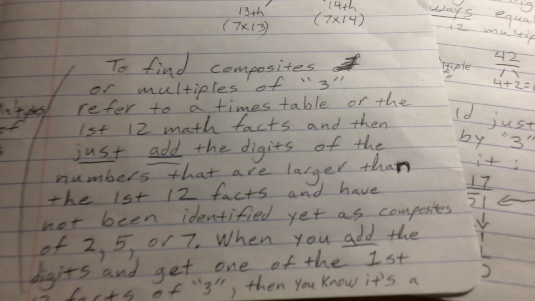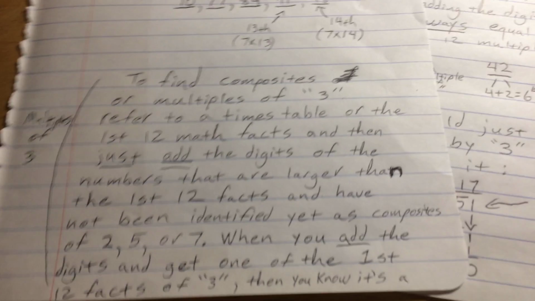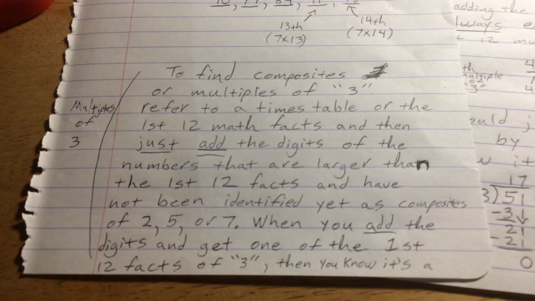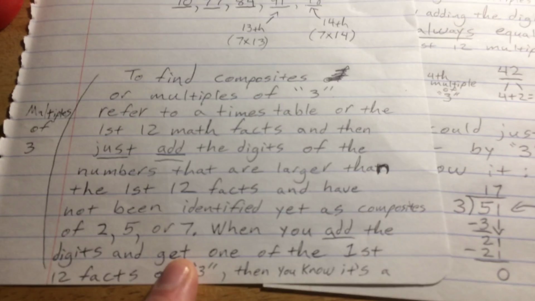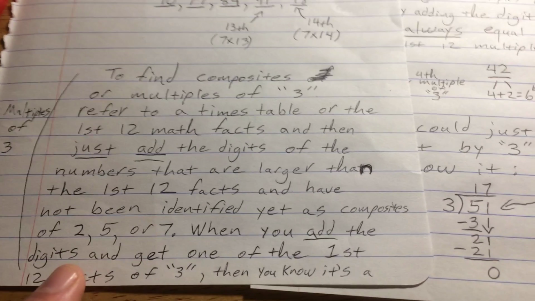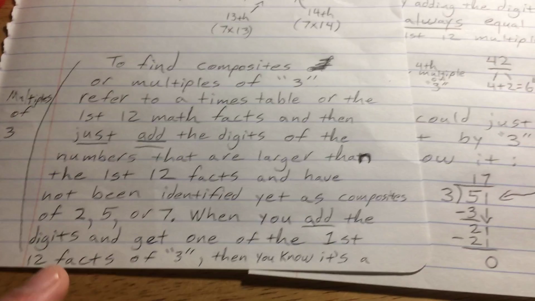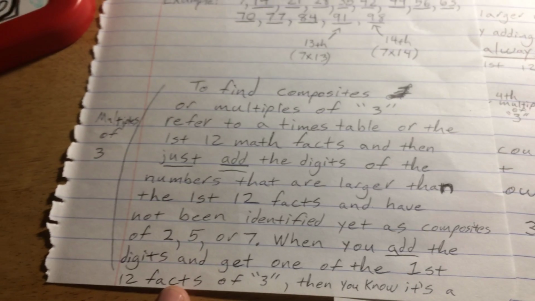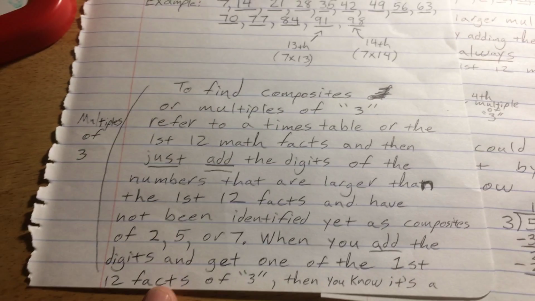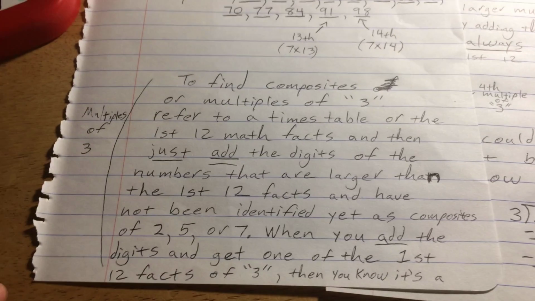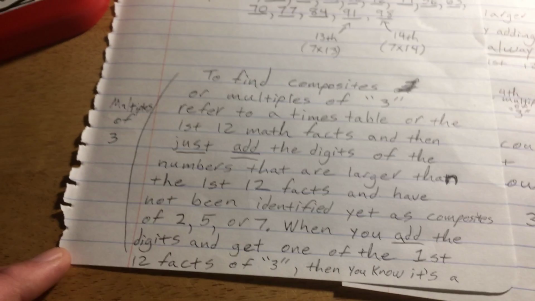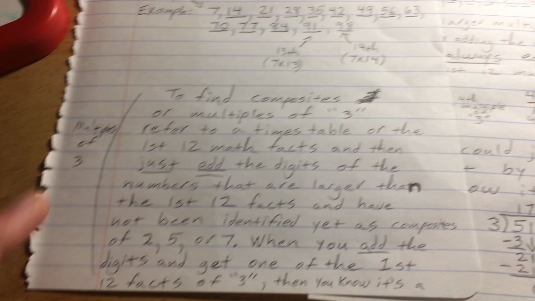So 3 is the one that takes a lot more effort, and it often requires that you divide. There is, however, a trick that works. And of course, if you don't trust it, you can always divide by 3, do your long division, and you'll find that 3 will get into it evenly. Or you could lean on this trick.